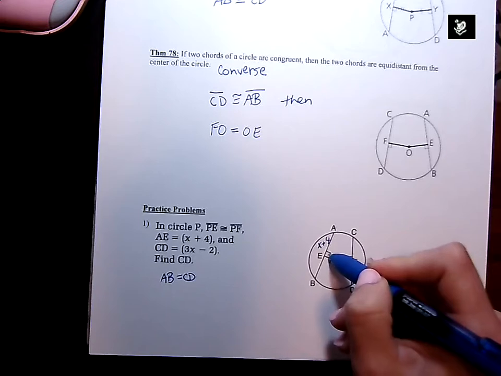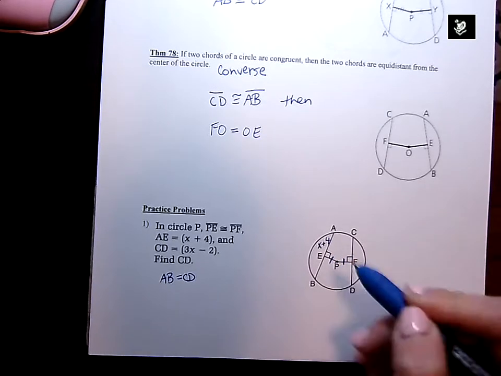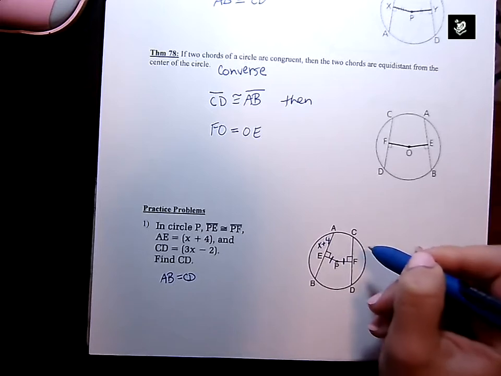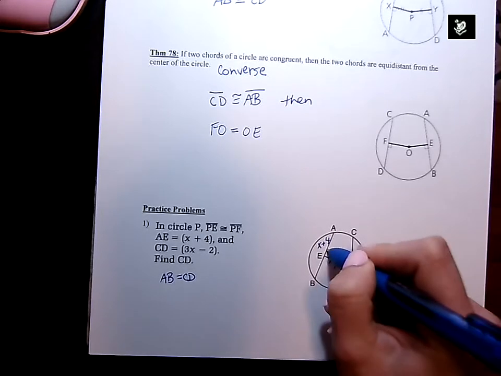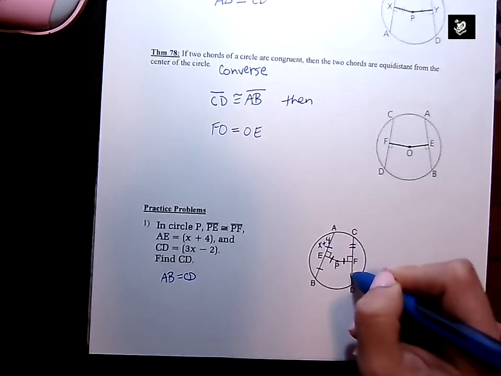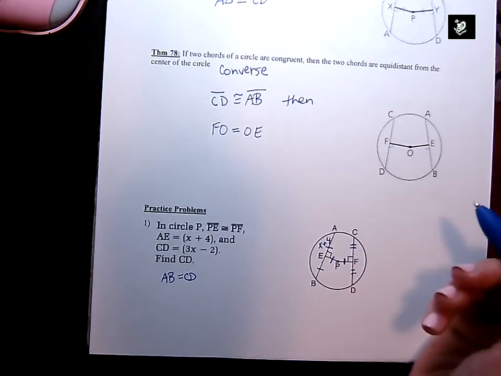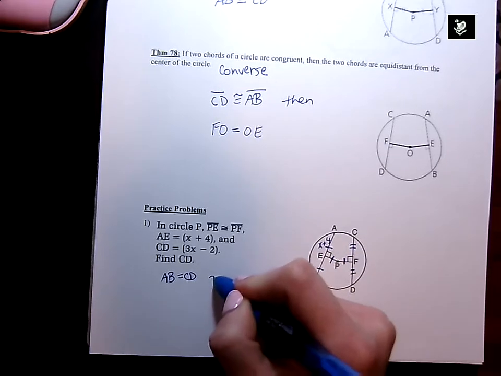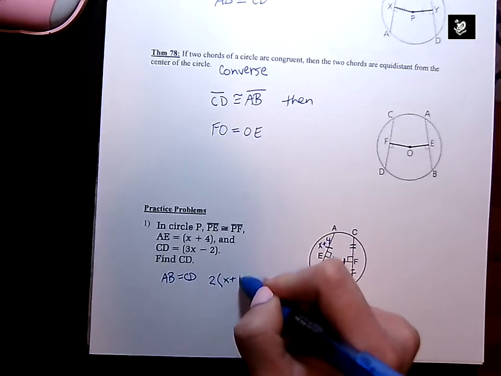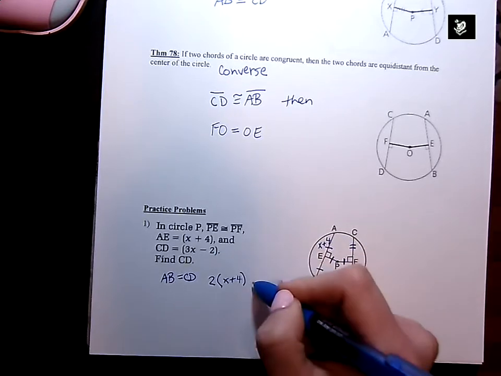We also know that since these are perpendicular to the chords, we learned in 10.1 that by theorem 74, if it's perpendicular, it bisects the chords into two equal pieces. So that's x plus 4. EB is also x plus 4. So we could say 2 times that should equal this whole chord CD, which we're given the length.